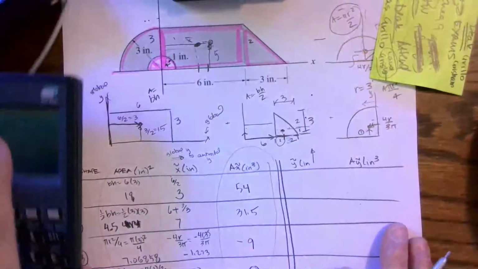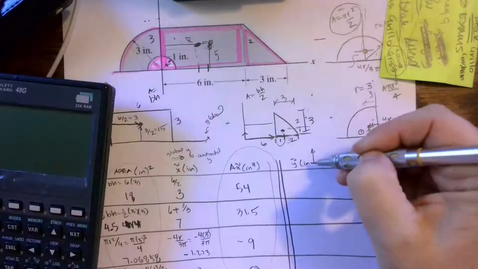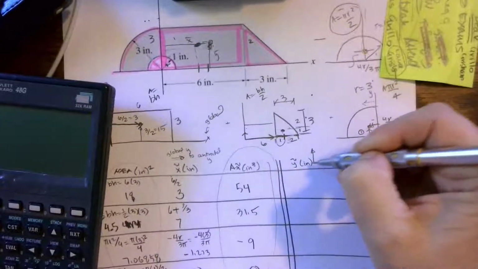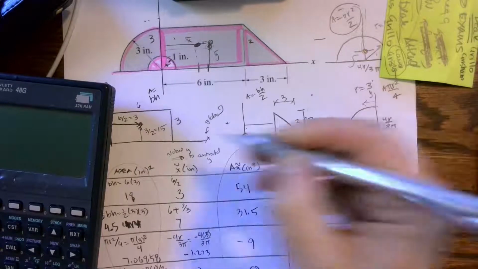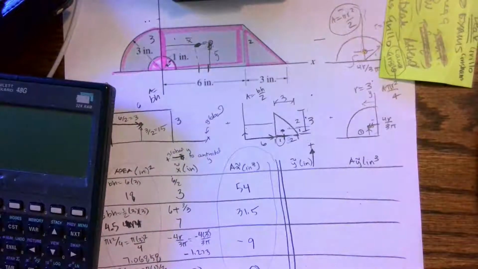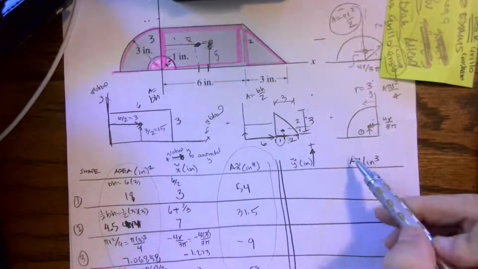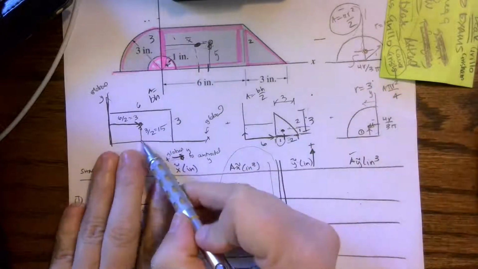Now we're going to do the same thing, but with y bar. So when we're talking about y bar or y tilde, we're moving in a y direction. We're moving up or down. So up is positive, just like we had over here that to the right was positive. We already have our areas, so we've got that box checked. Now we're moving up. So let's look at our rectangle.